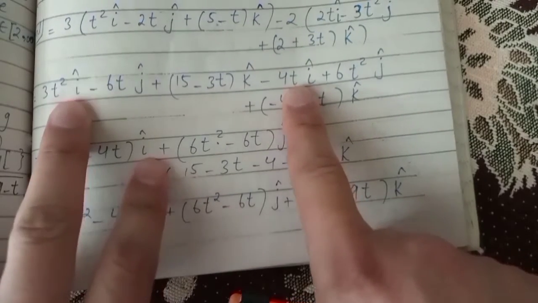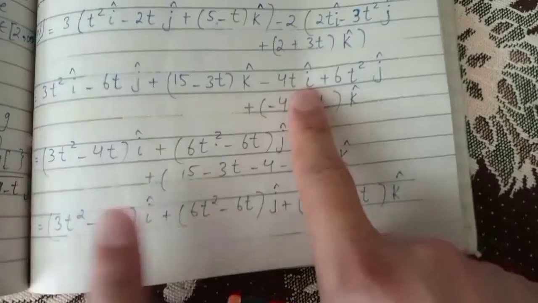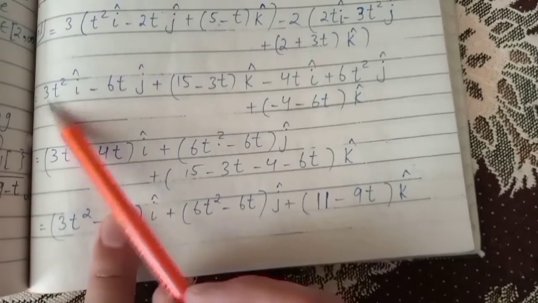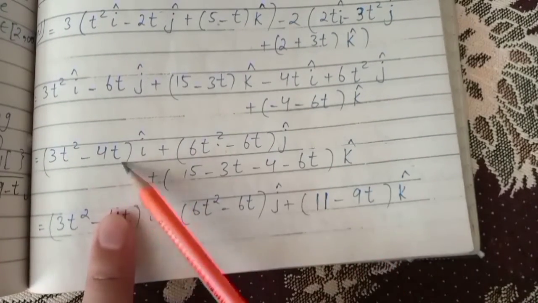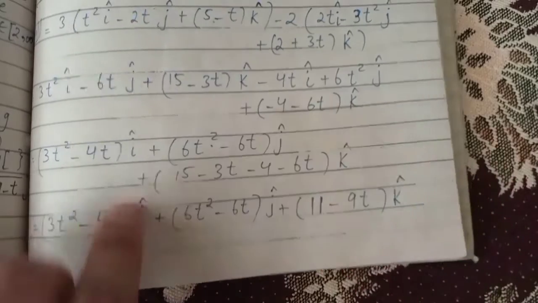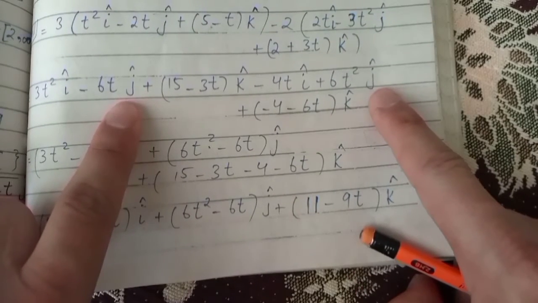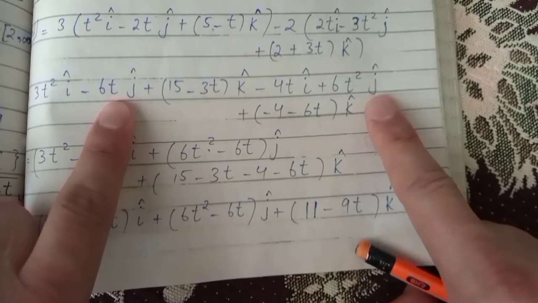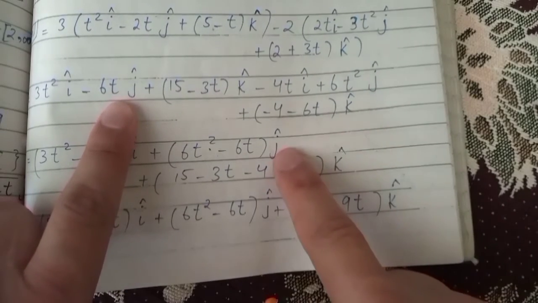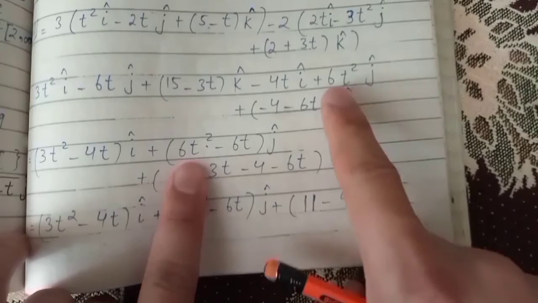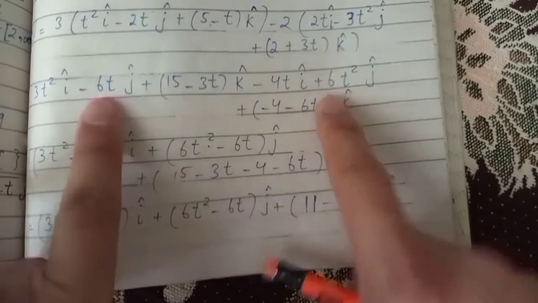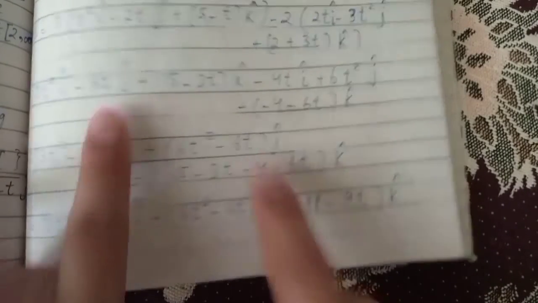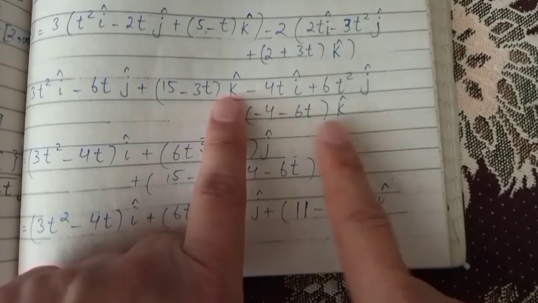These are the components having i. If we take i common, we will get (3t square minus 4t) in the bracket. The components having j are these two, minus 6t j and plus 6t square j. If we take j common, we get (6t square minus 6t) in the bracket. Components having k are these two.